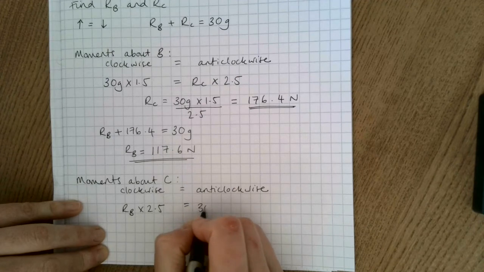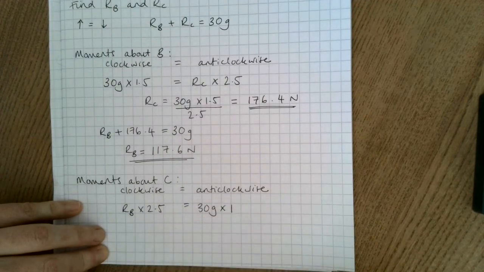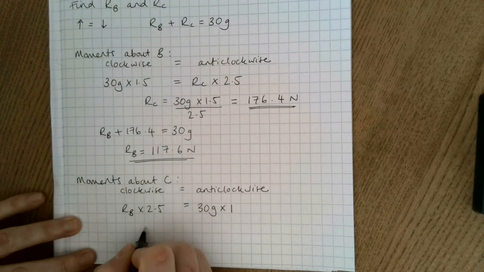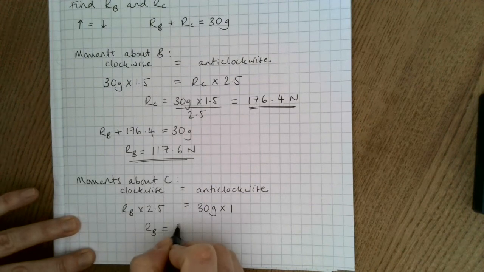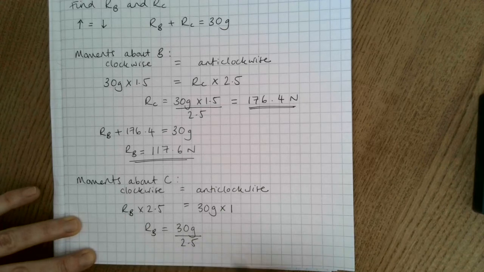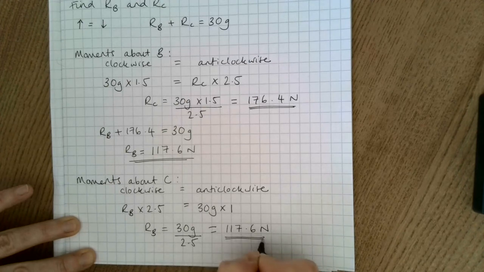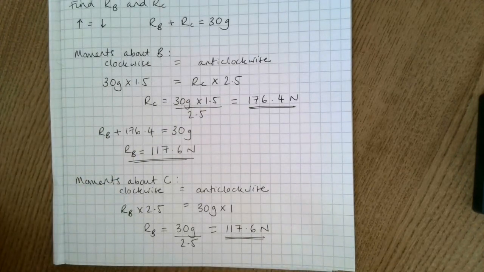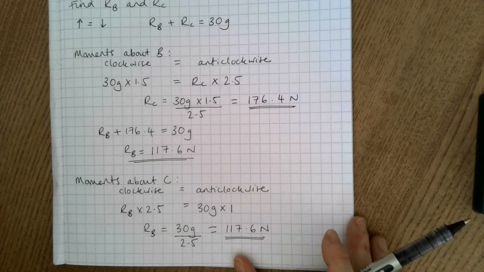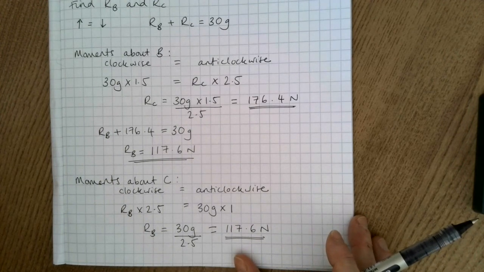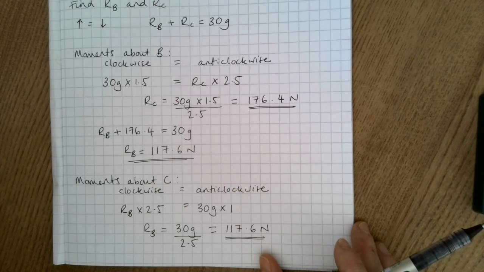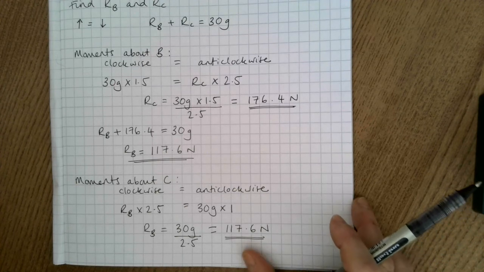So 30G times 1. And if I rearrange that, RB is 30G times 1 divided by 2.5, which comes out as 117.6 newtons. So we get the same answer as we did there. So we know we've got it right. Okay, that's it for this one. The next video will be a couple of slightly more complicated examples.